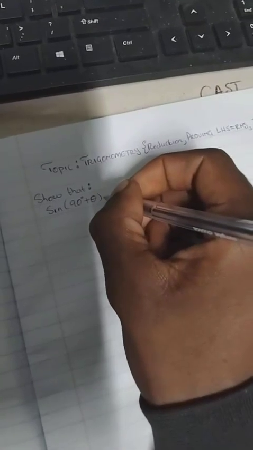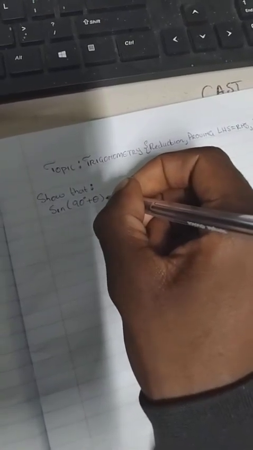We are going to show sine of (90 degrees plus theta) multiplied by sine squared.